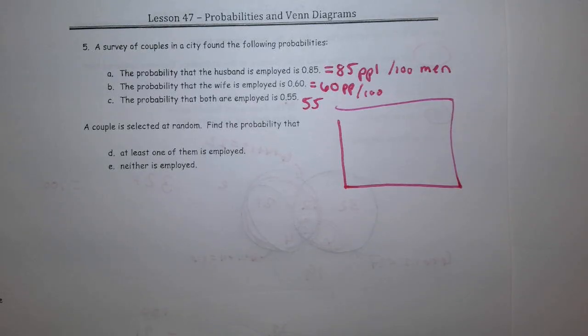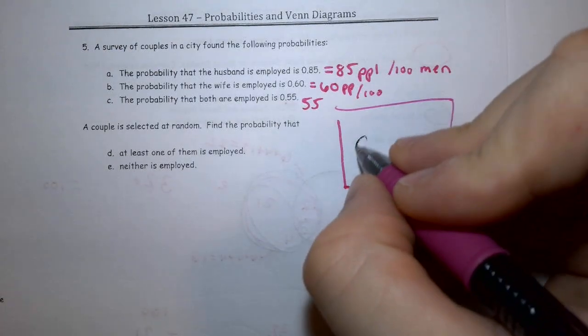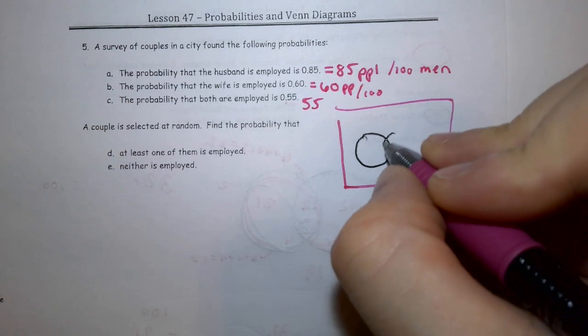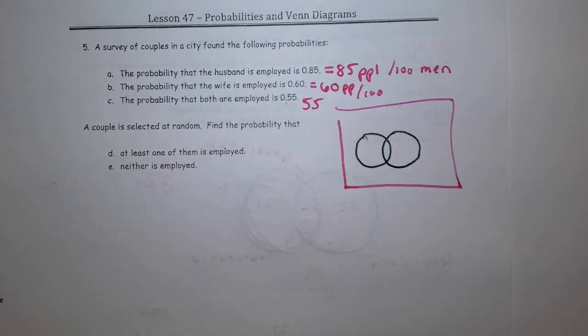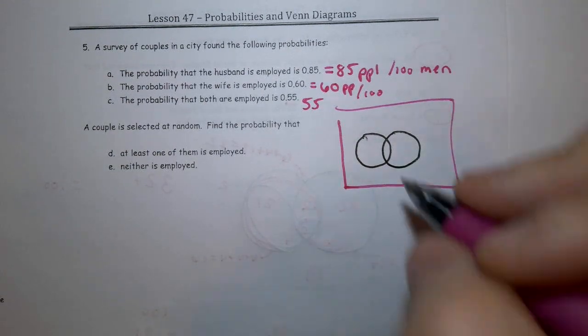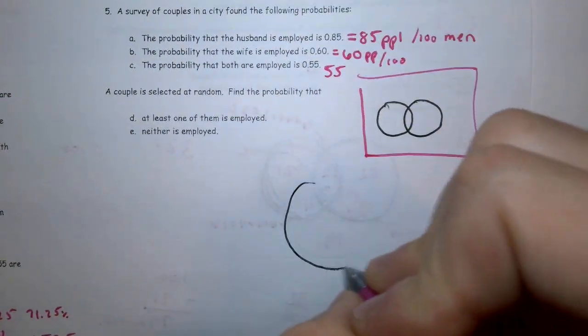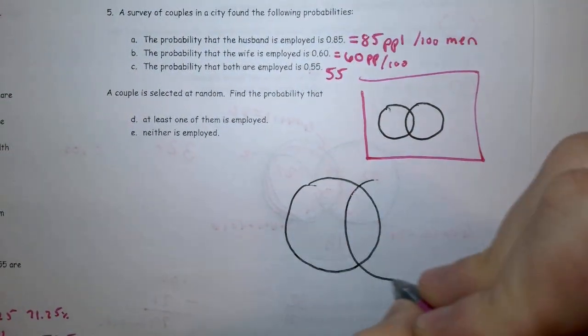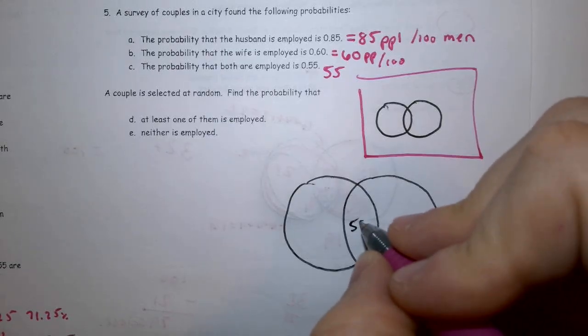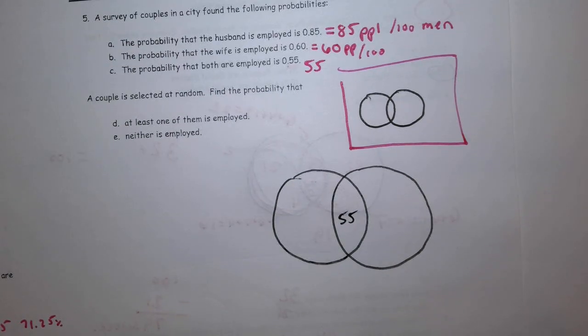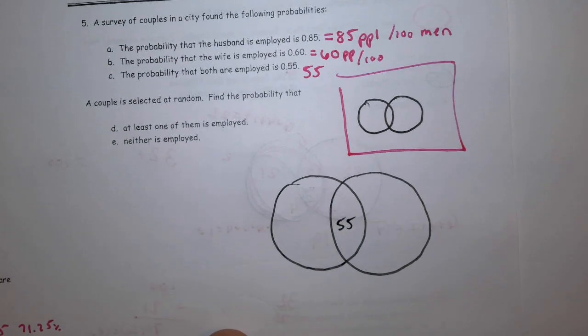Okay? So with that in mind, we have a Venn diagram we can set up. And in the middle, we have a 55, which I'm going to redraw. I'm out of room. Bigger circles. Here we go. 55 in the middle. That worked out better, which is convenient because I think it was 55 last time in the middle.